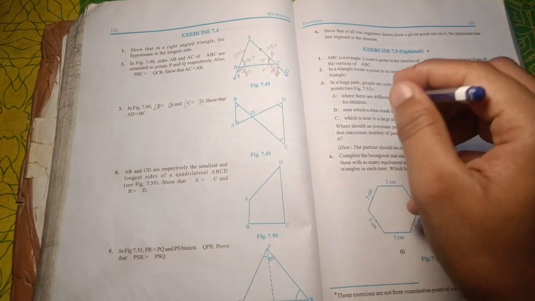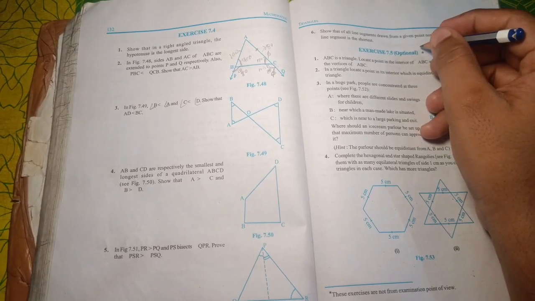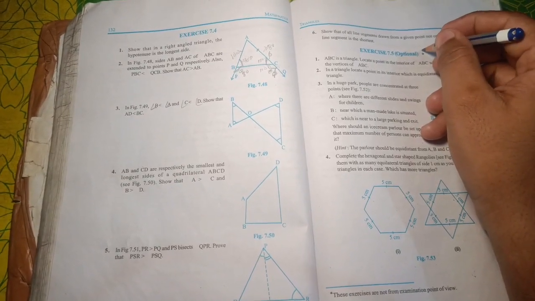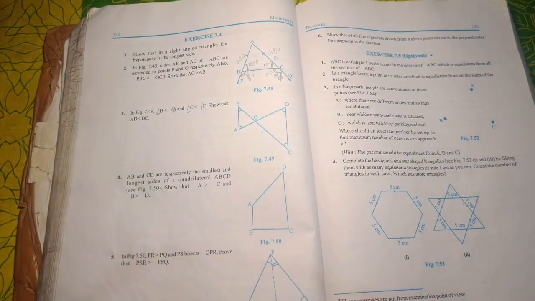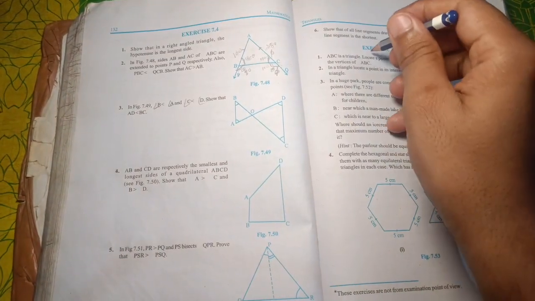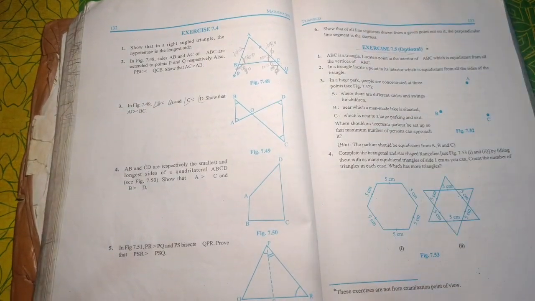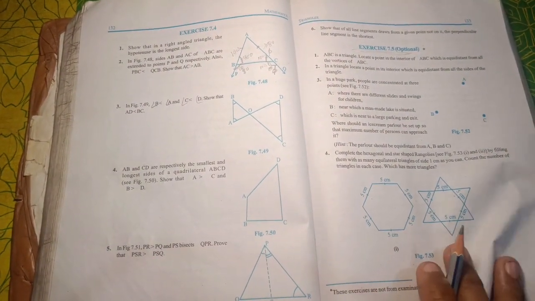This is exercise 7.5, which is optional and not going to come in your exams, but it is for the purpose of maintaining the toughness of the chapter. If you want me to take any question, you can comment in the comment box, and I will solve it for you. Now this is the summary, the main thing of the chapter.